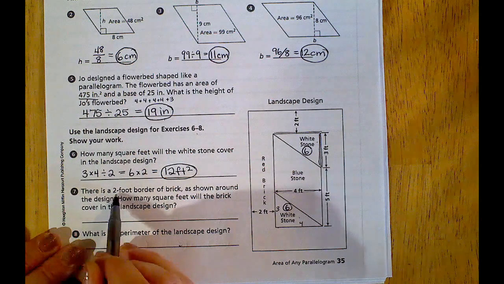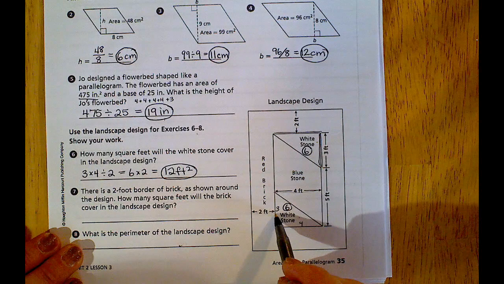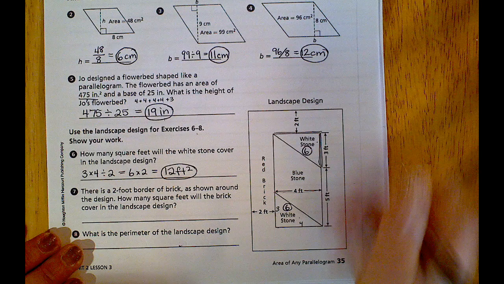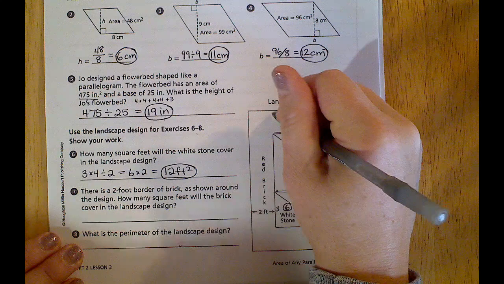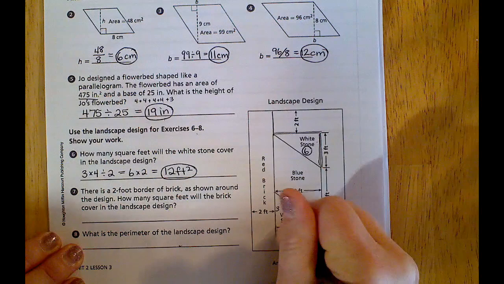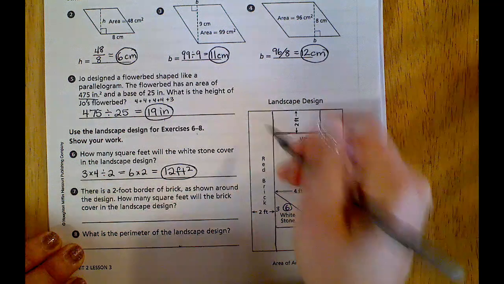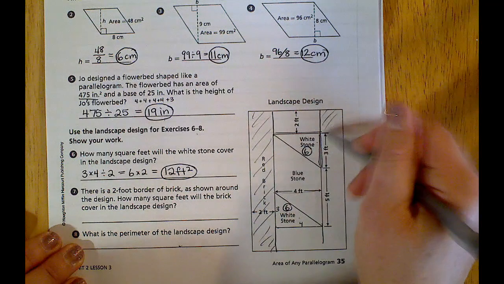There is a 2-foot border of brick, as shown, around the design. How many square feet will the brick cover in the landscape design? So you have to know a couple things. First of all, you can section this off. I'm going to make 2 long ones like this. This is one long side of the red brick, and this is another long side.